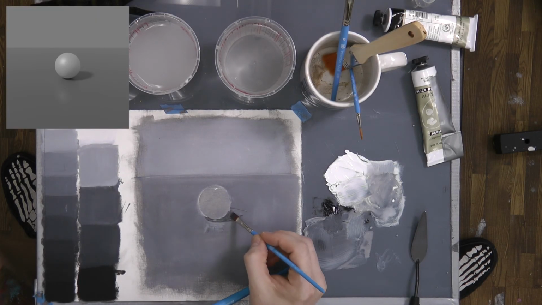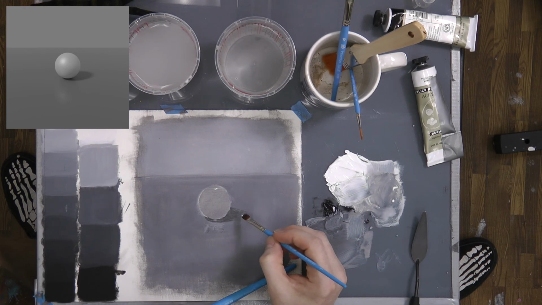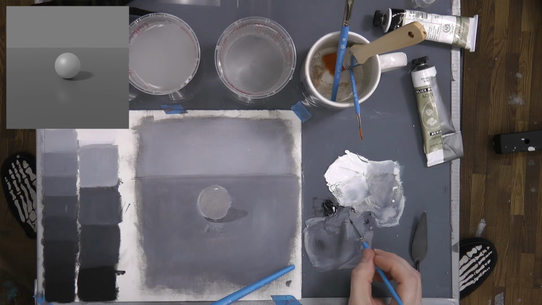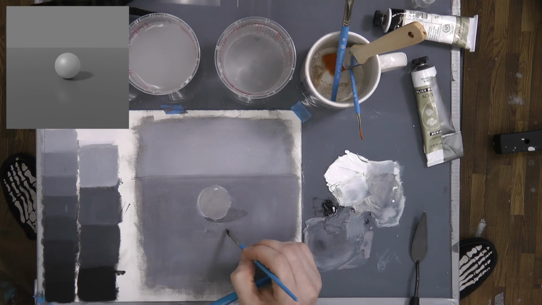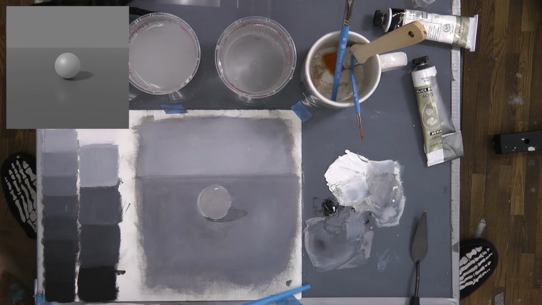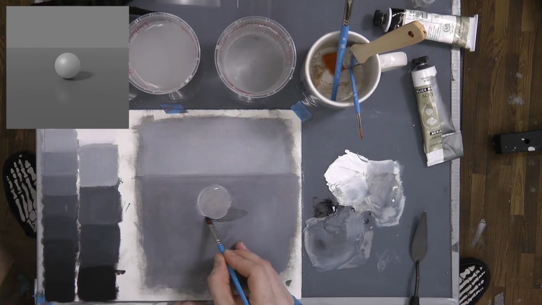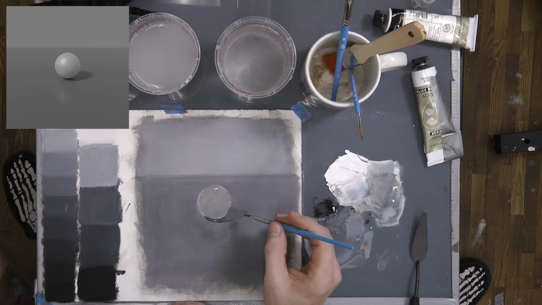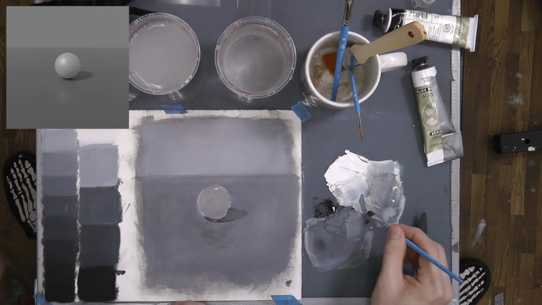So I'm just finishing up the cast shadow here, blending out the edges so that they disappear into the surface, and then I will start to work on the reflection underneath.